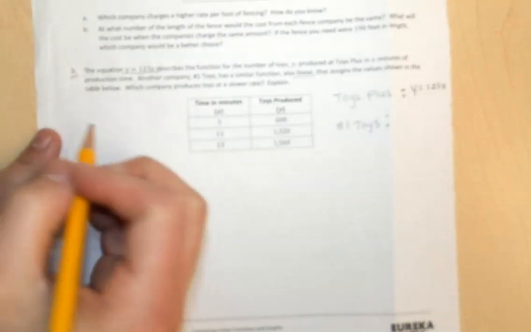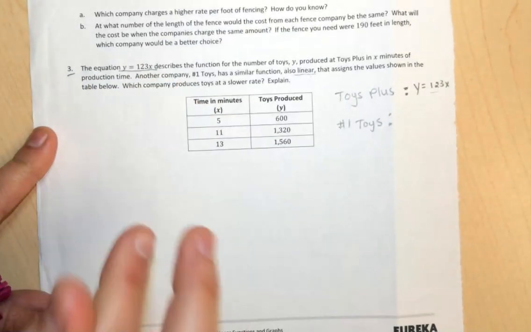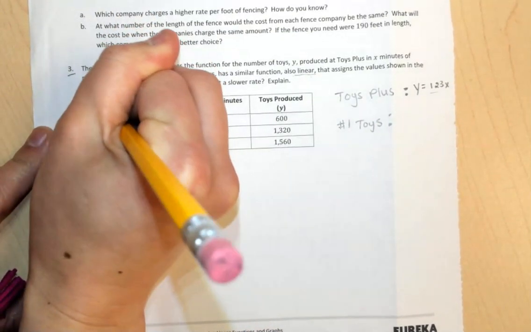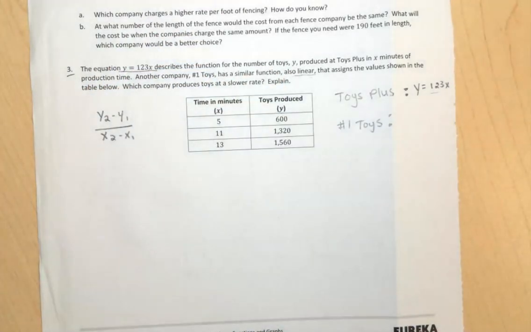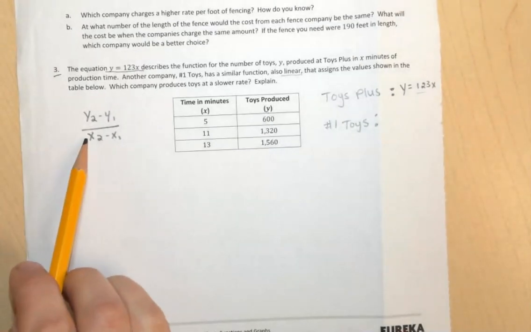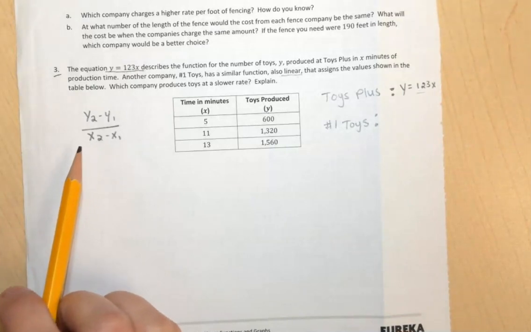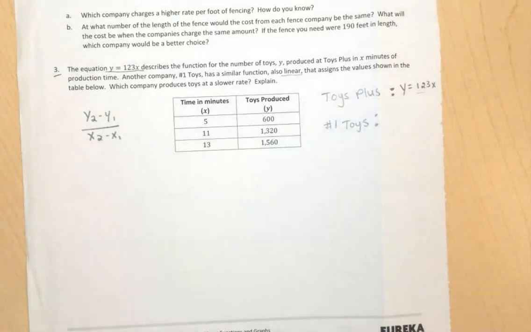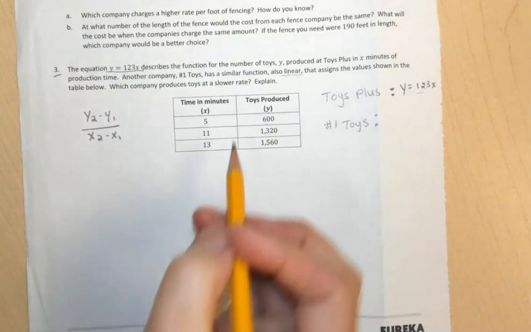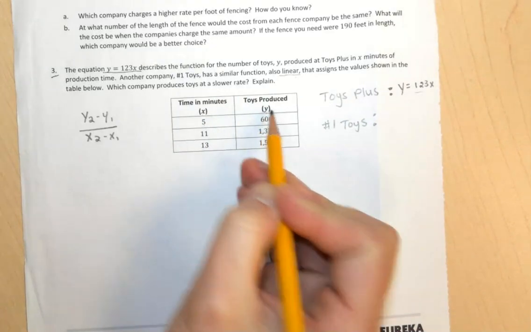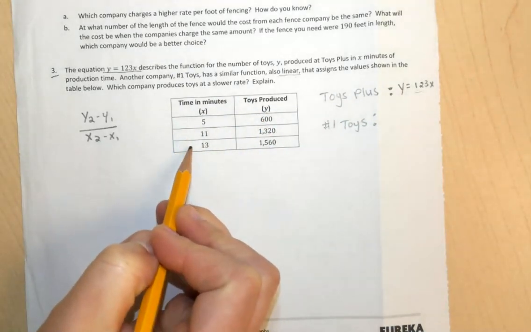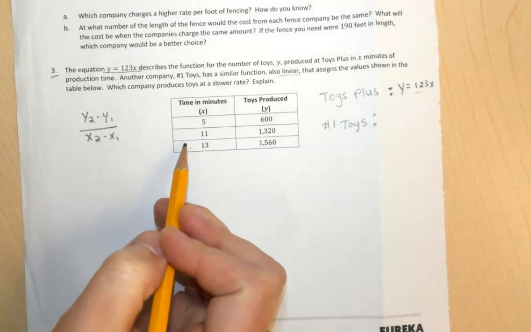So we're going to use that formula we used to determine the slope between 2 points, which is y2 minus y1 over x2 minus x1. I'm going to give you just a minute to make sure you have that written down. That is our formula to find the slope between 2 points. Now look at this table. You have your x values here and your y values here. It gives us 3 points of data, which if we graphed these would be 3 points on a line.